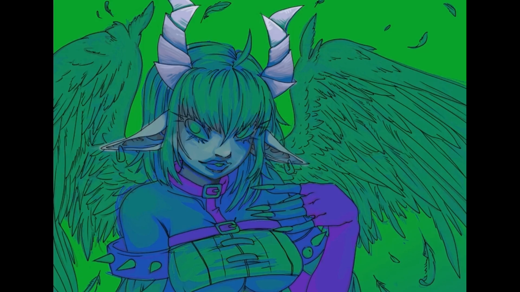So yeah, this one was really challenging because the palette that I used was this crazy acid purple green, and this character is pretty much only pink.